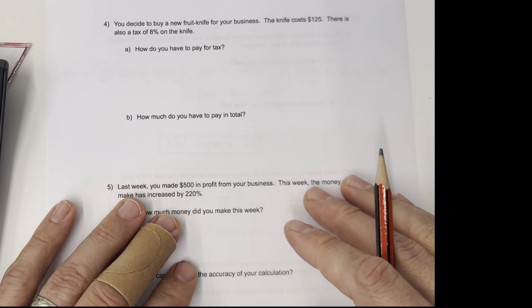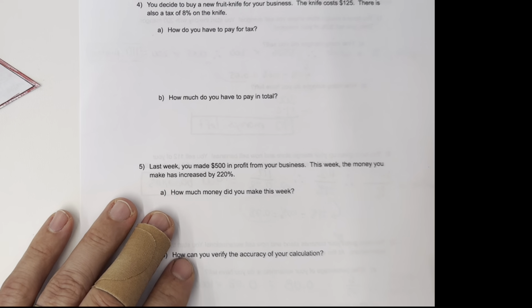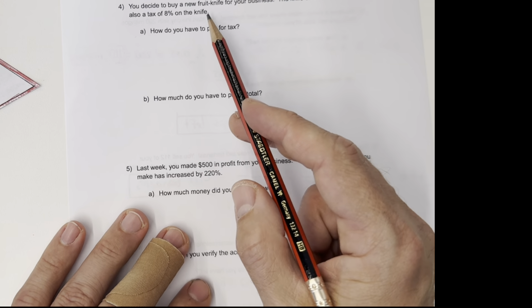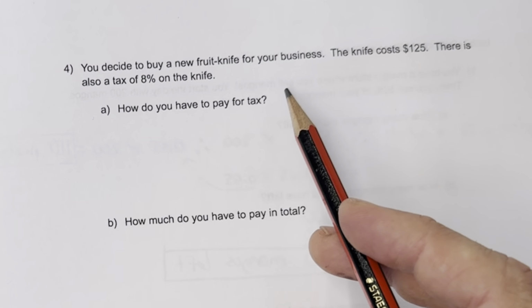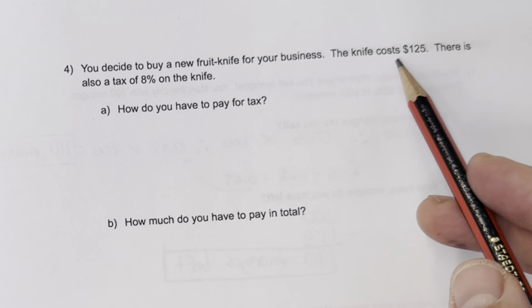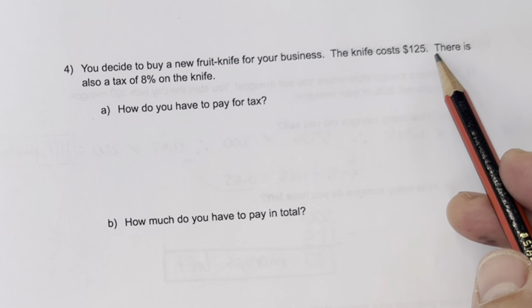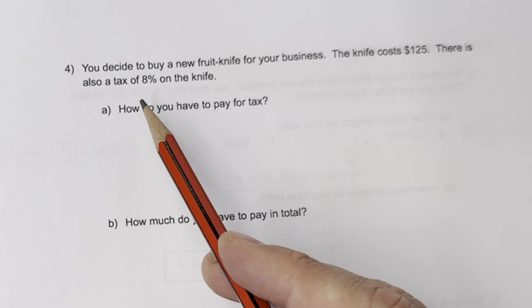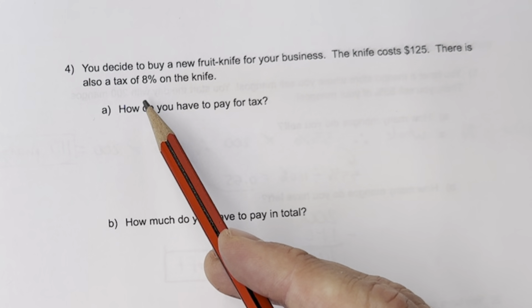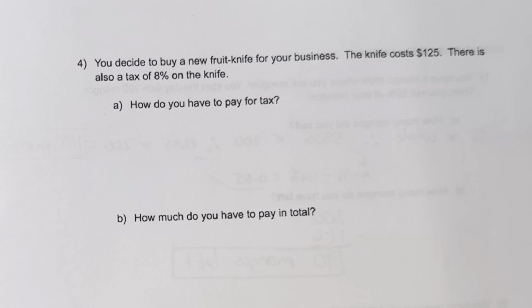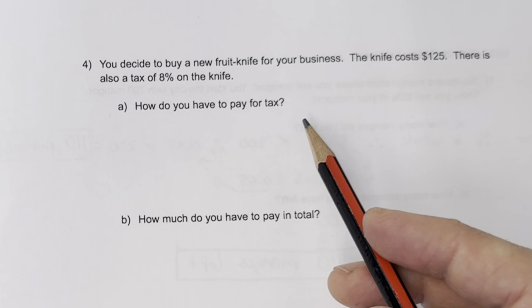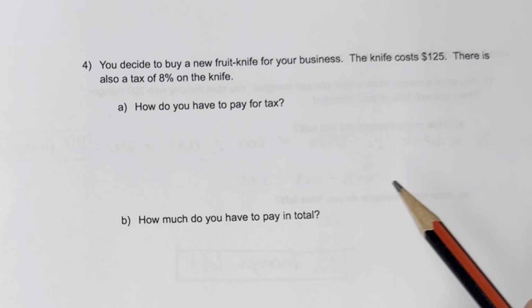moving down the line. Okay, so we decide to get a new fruit knife for the business. The fruit knife costs $125, but there's also an 8% tax on the knife. So it says, how much do we have to pay for tax and how much do we have to pay in total?